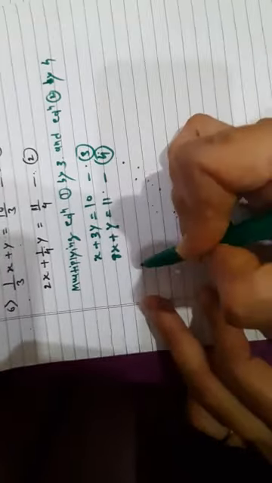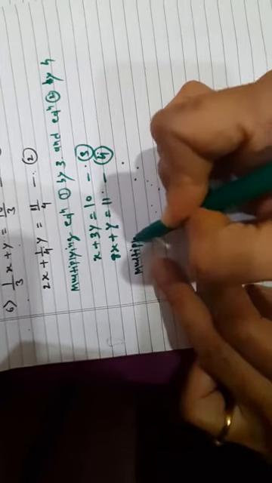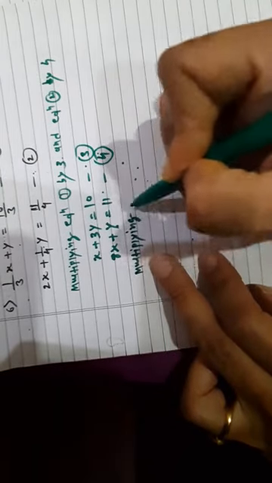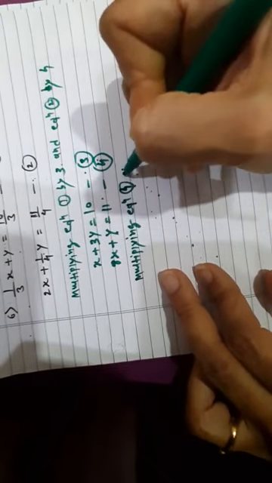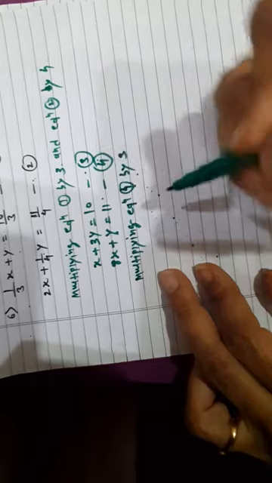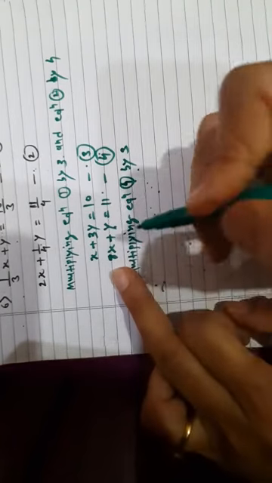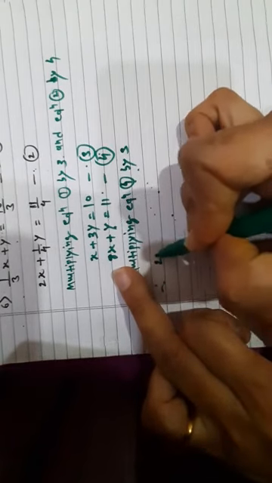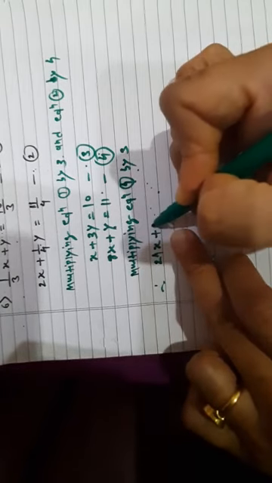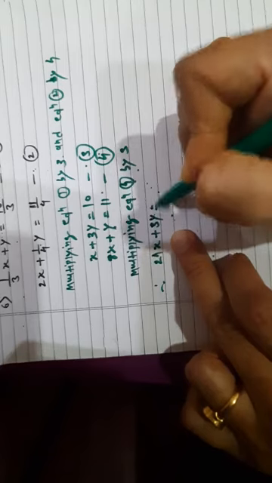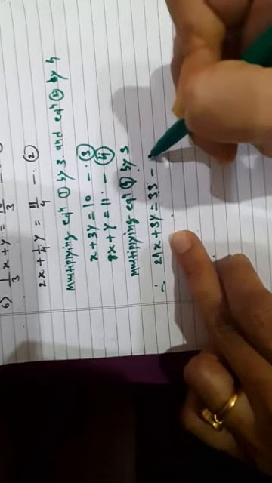So multiplying equation 4 by 3, it becomes 3 into 8, that means 24x, plus 3 into y, that is 3y, equals 3 into 11, that is 33. This is equation number 5.